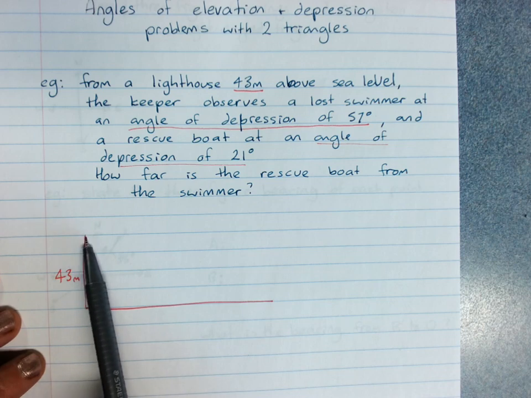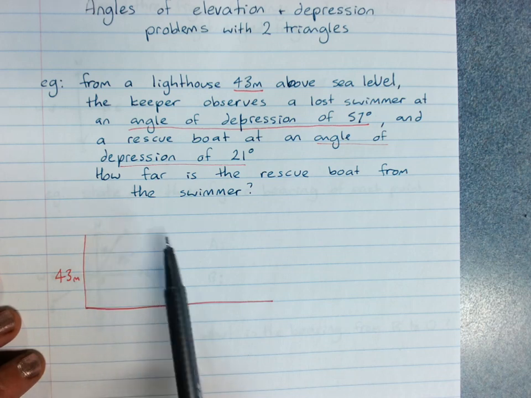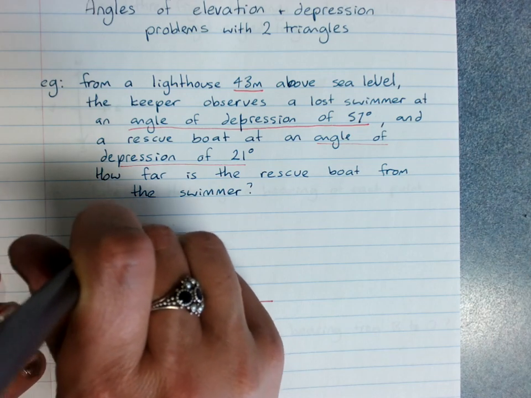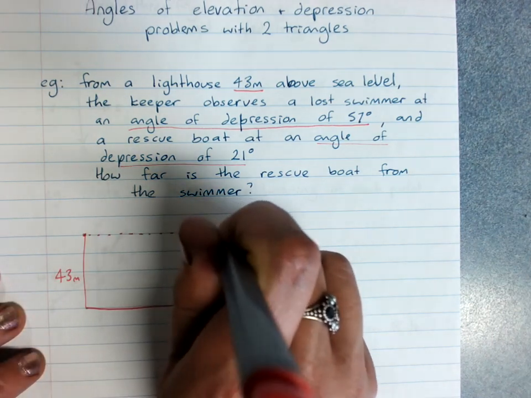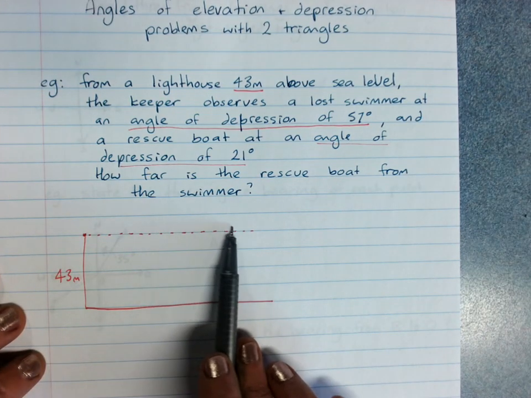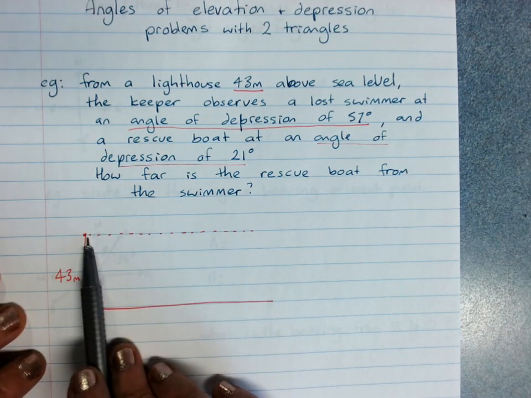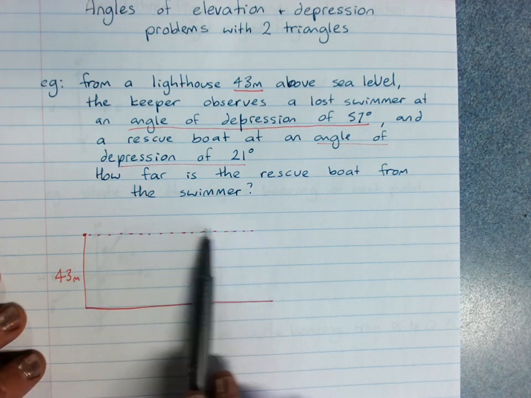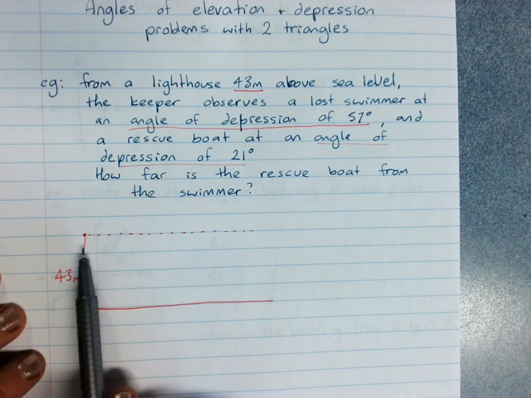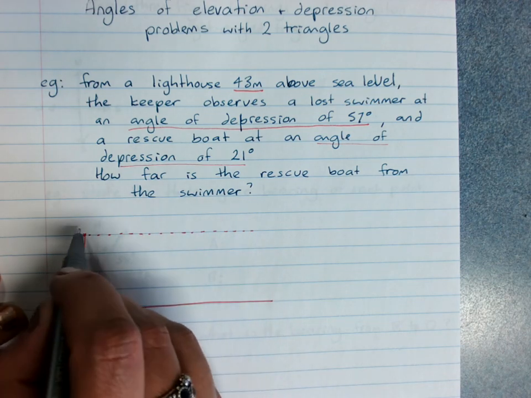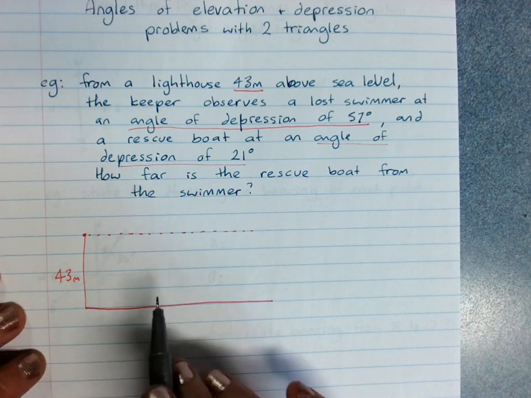So remember that our angle of depression is from the horizontal, and if you're up here where the lighthouse keeper is, it's a good idea to draw yourself a dotted line on the horizontal, your line of sight, and then look down at the swimmer.